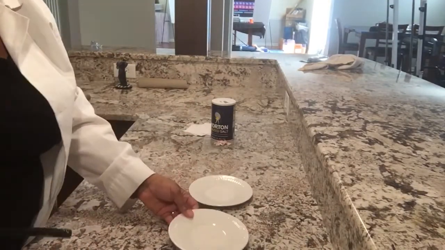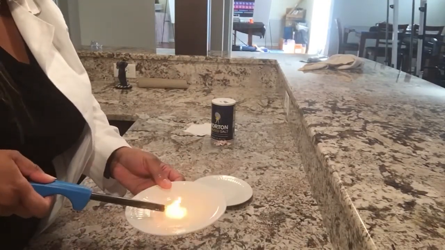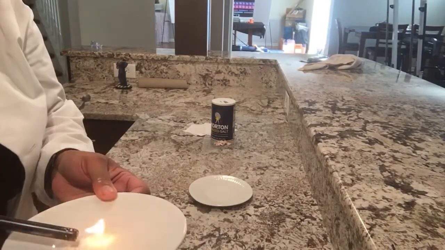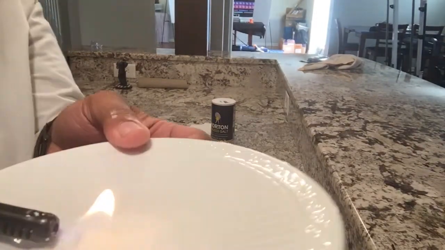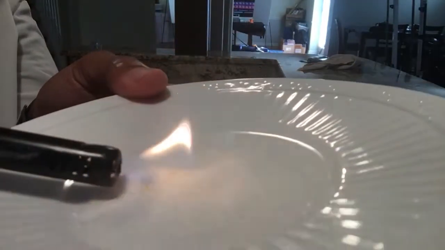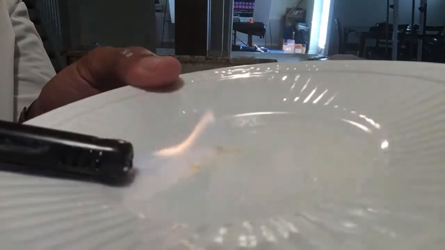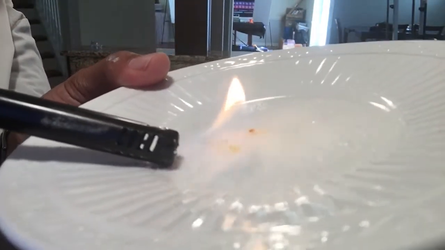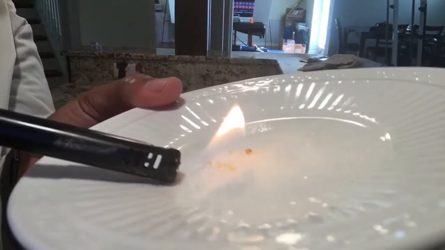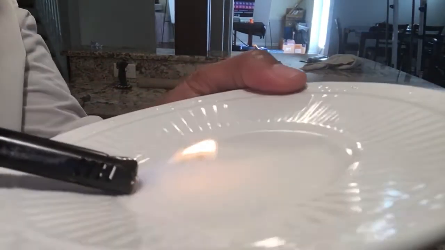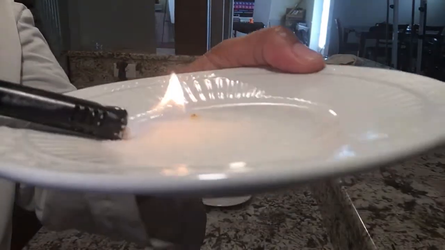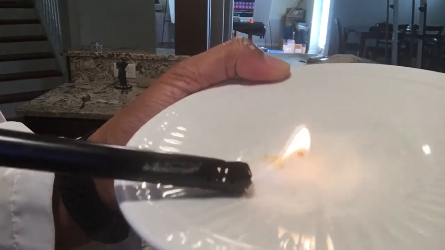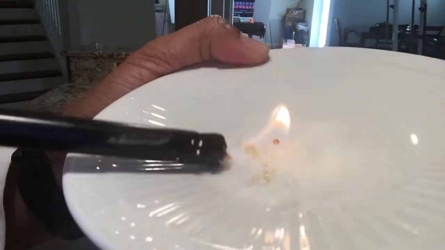All right, now I'm gonna try the second substance. I'm gonna light it on fire and see what happens. Okay, so I'm gonna bring it a little closer so you could kind of see. So I'm noticing already that there's a color change. I hope that you can see it. Some of this sugar is turning brown. Now, how did I know that it was sugar? Because one of the chemical properties of sugar is its flammability, its ability to burn. So hopefully you can see that as I'm burning it.